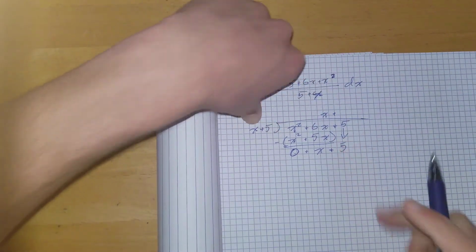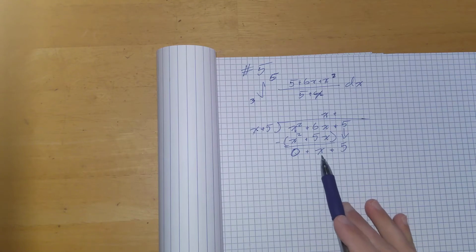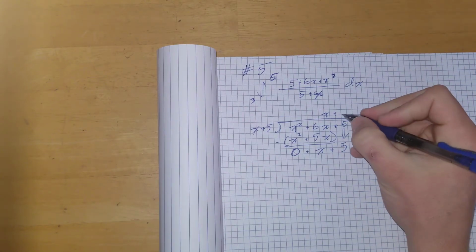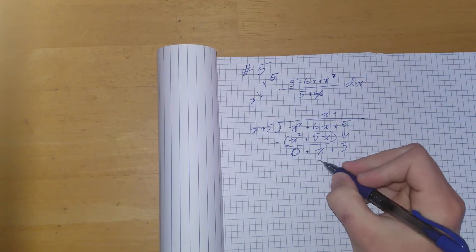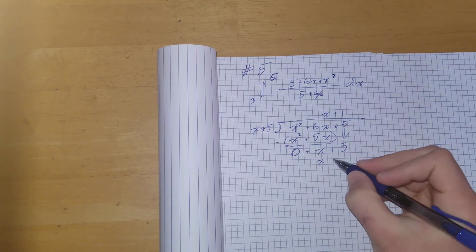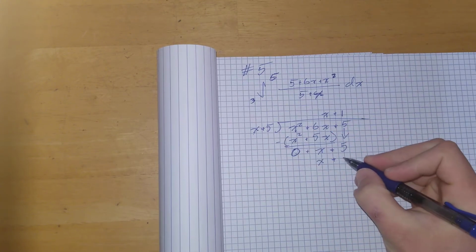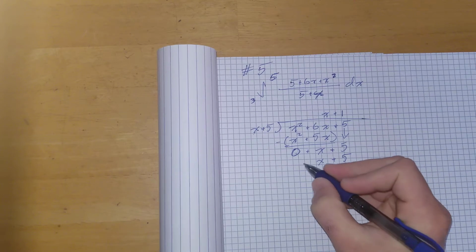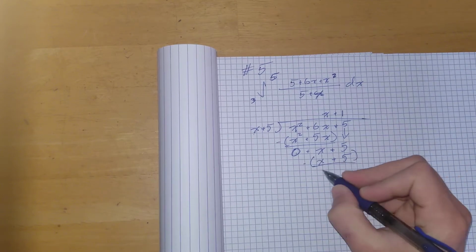So I'm just looking at the first term. What do I have to multiply x by to get x? That is just 1. And coincidentally, 5 times 1 equals 5. Subtract this out.